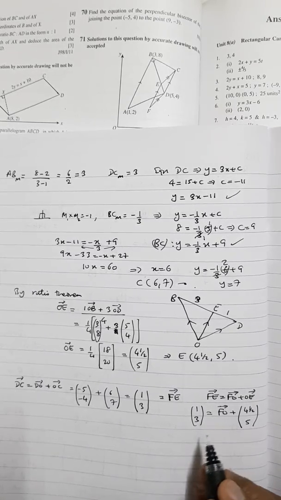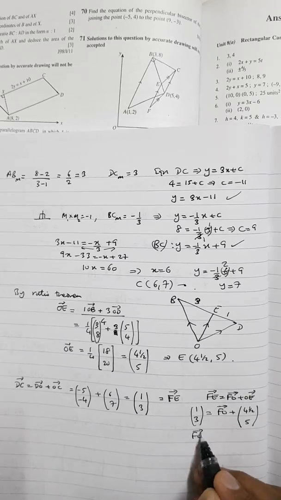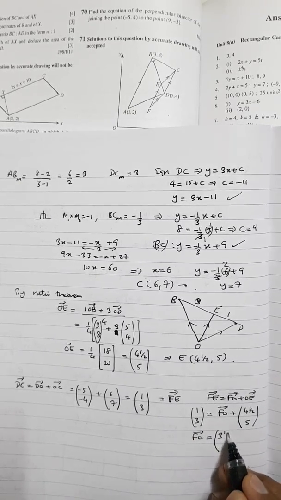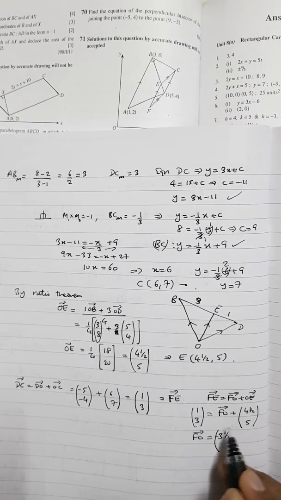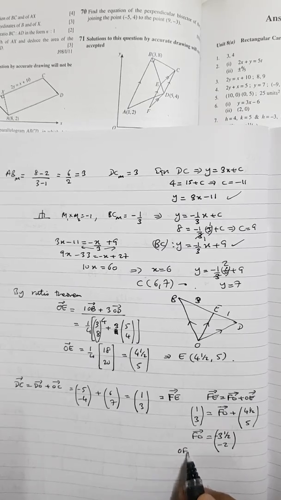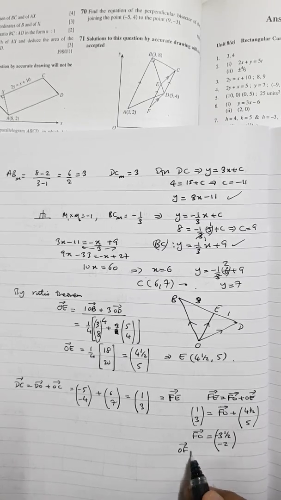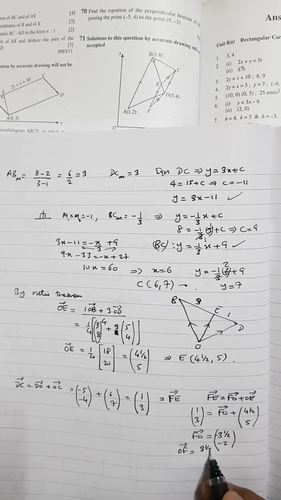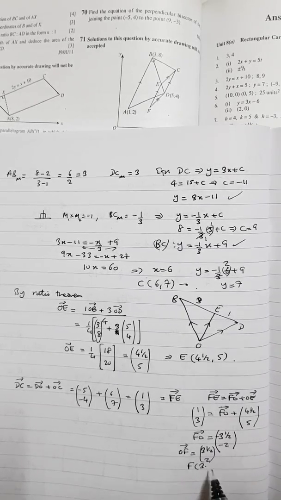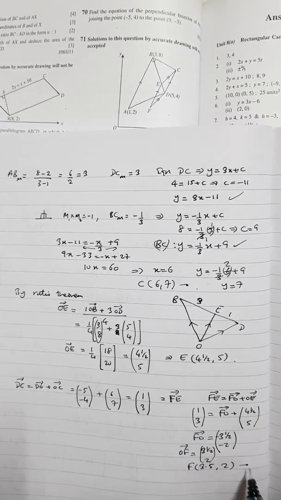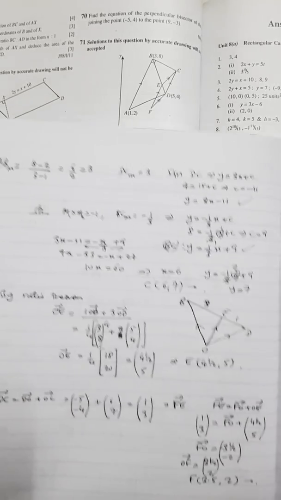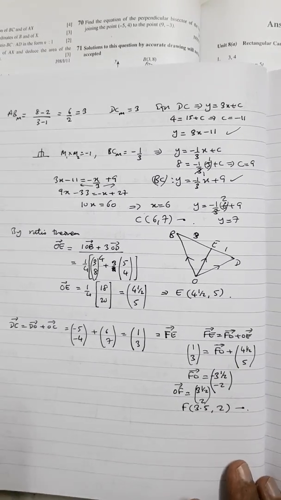So this can go on the other side, and I've got FO is equal to 1 minus 4.5, which is minus 3.5, and then 3 minus 5 is minus 2. Therefore, OF is equal to (3.5, 2). Hence, I found F as (3.5, 2). Here we are, done.